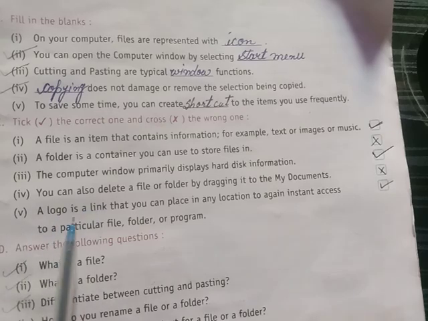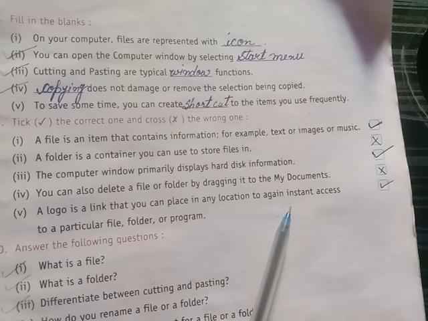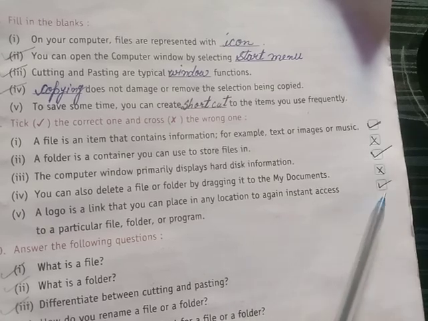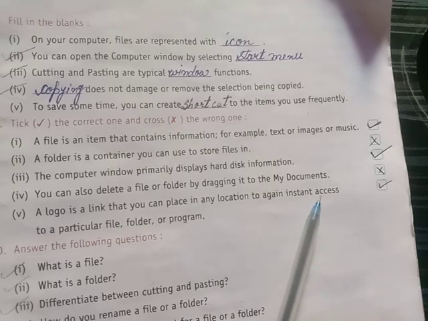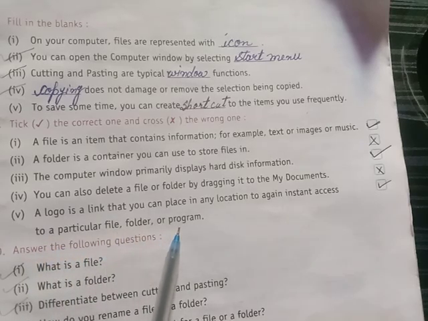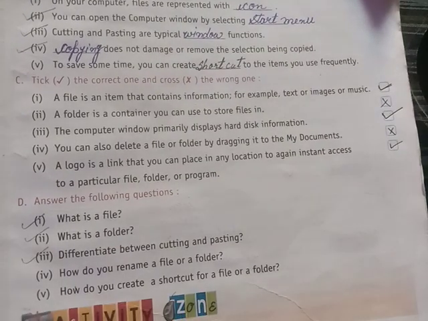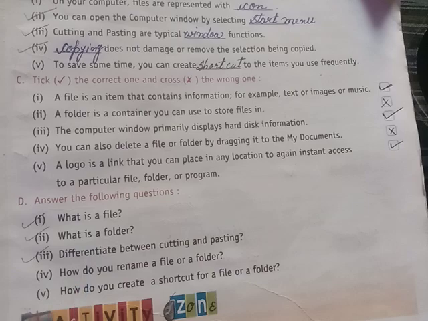Fifth, a logo is a link that you can place in My Location to gain instant access to a particular file, folder or program. Right. Answer the following questions.